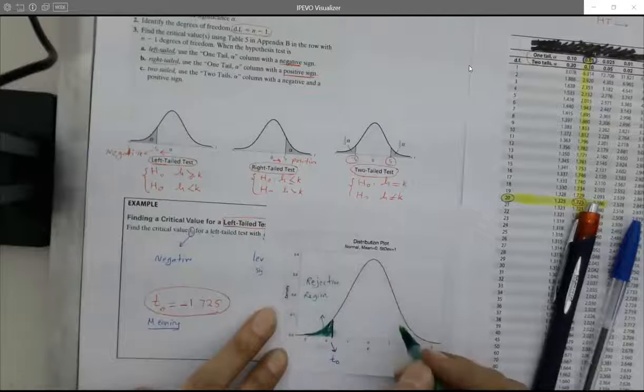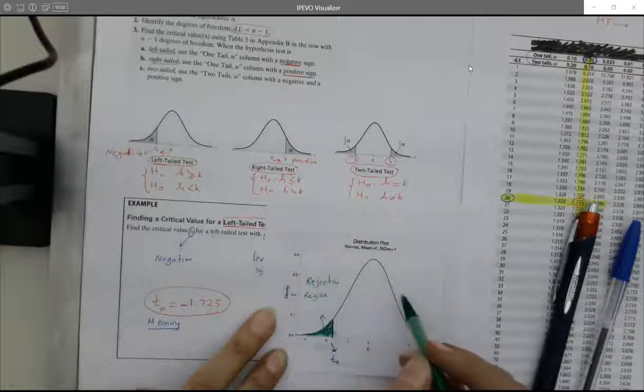And on the right-hand side, I have non-rejection area.